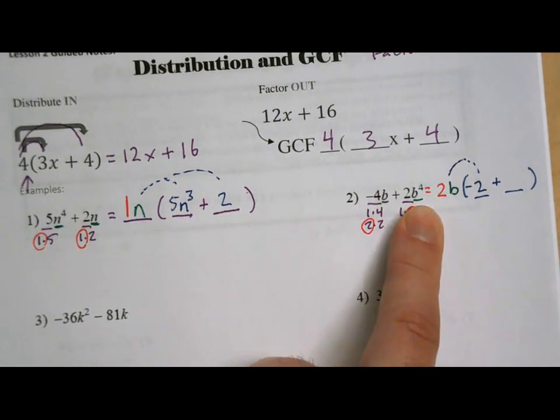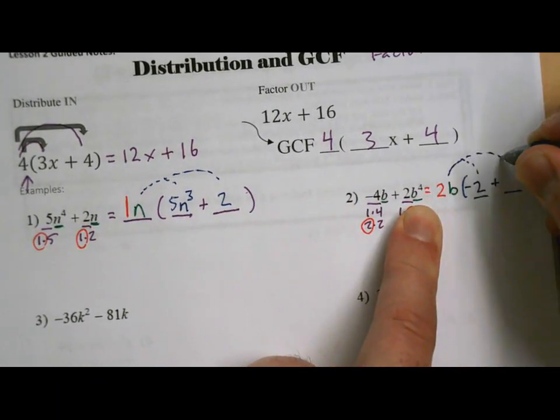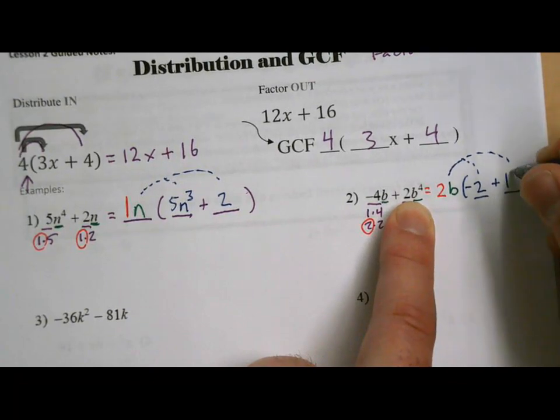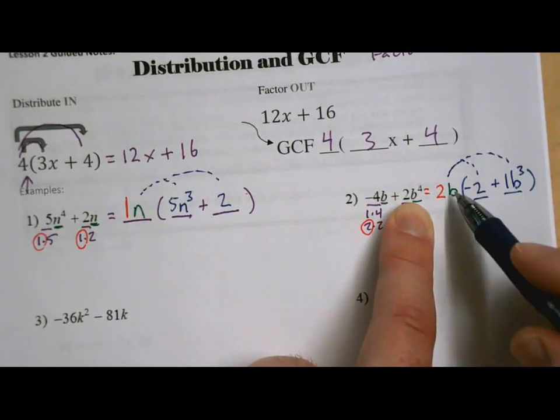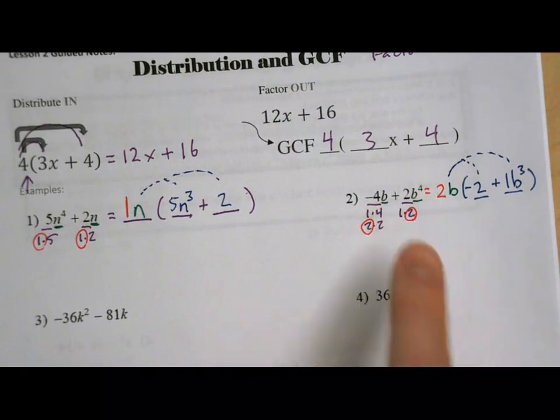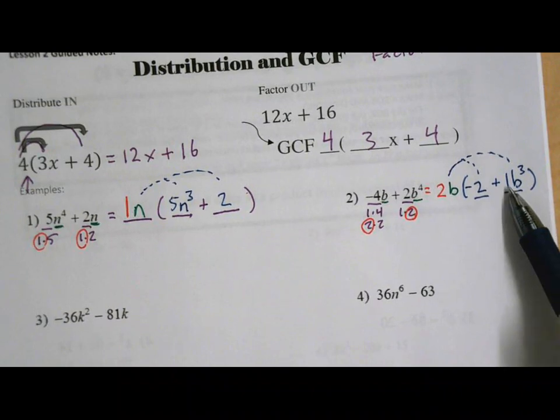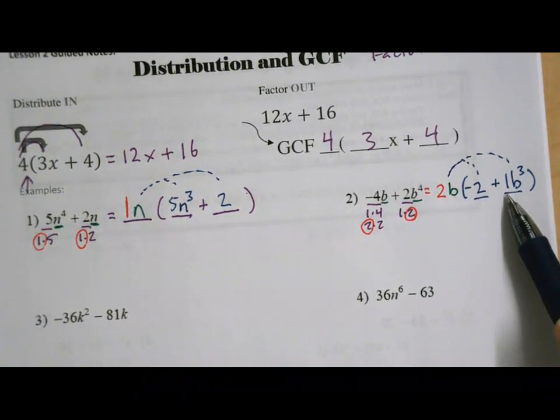All right, over here, what multiplies by 2b to get us 2b to the fourth? 1b to the third. B times 3 more b's gets us 4 b's. And that's it. Do you suppose we need to have this 1 here? Could we erase that 1? We could if we wanted to. Or we could leave it. Either way is fine. All right. Let's do another one.